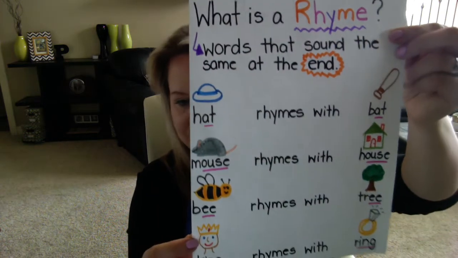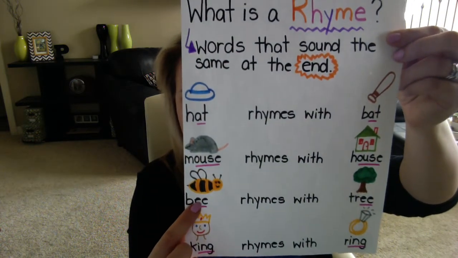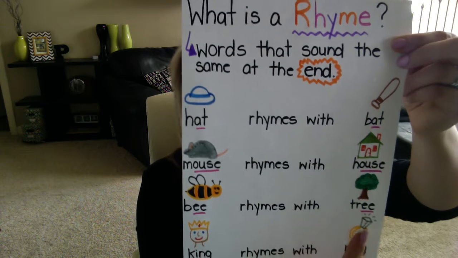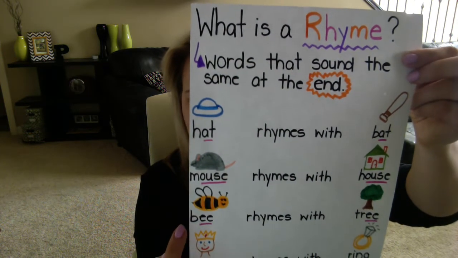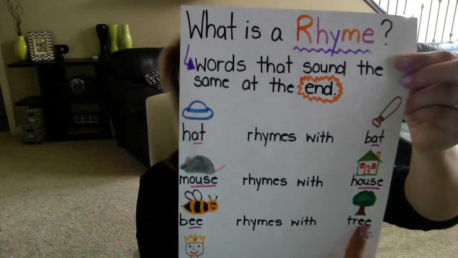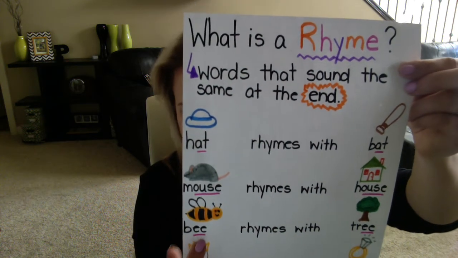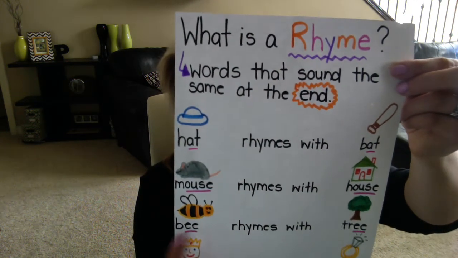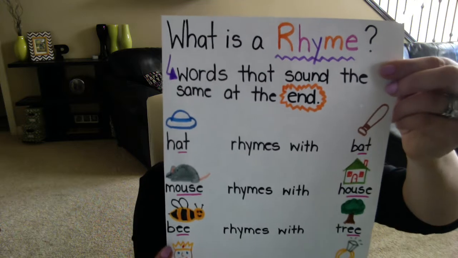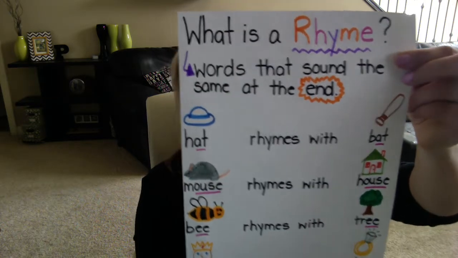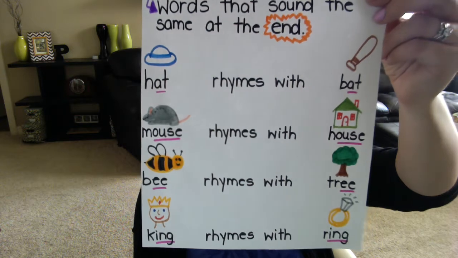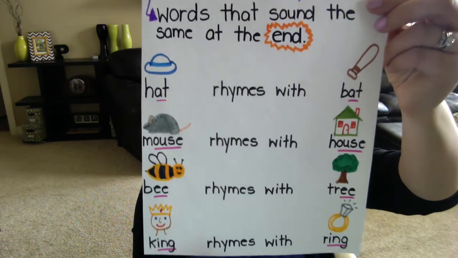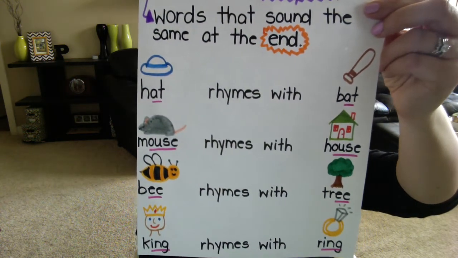The next example I have is bee rhymes with tree. And here you can see the beginning is different, b and tr. But the ending sound is the same, E and E. Bee rhymes with tree. And the last example I have for you is king rhymes with ring.